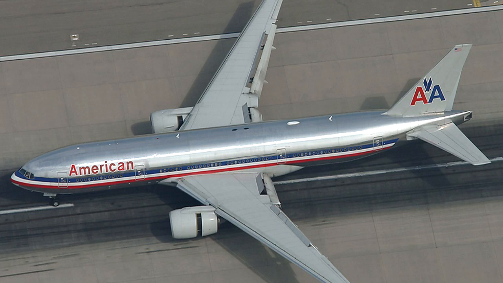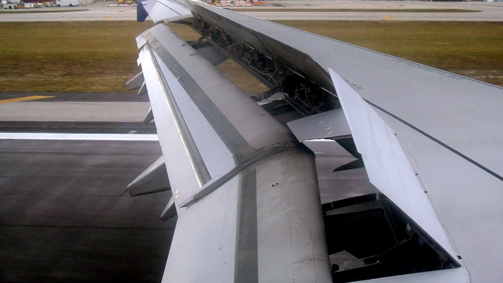In this lesson, we will discuss the aerodynamic devices that are used to reduce lift and/or to slow the aircraft down. A spoiler is a device intended to reduce lift in an aircraft.